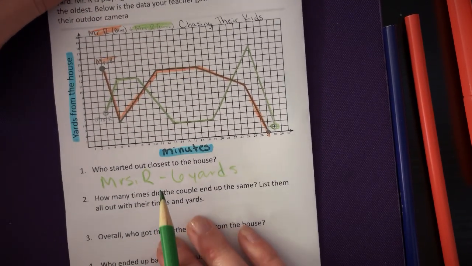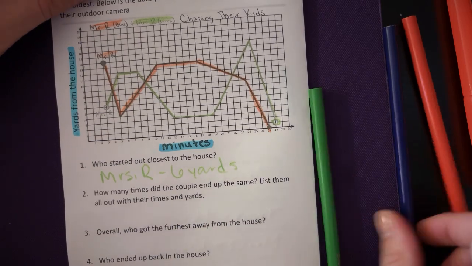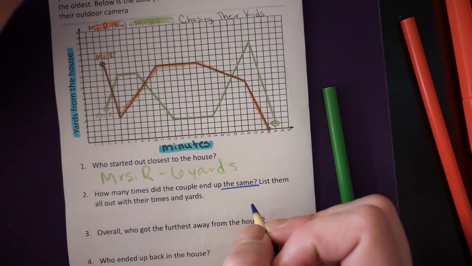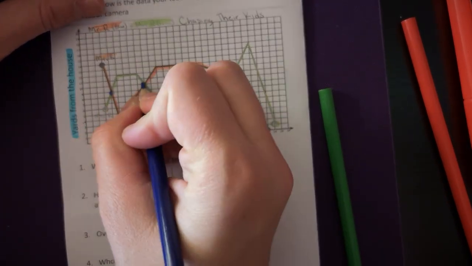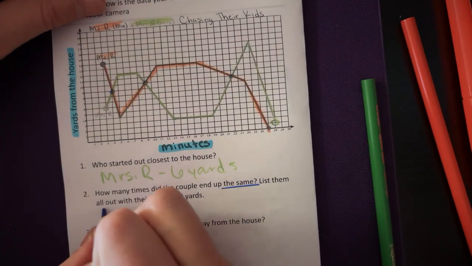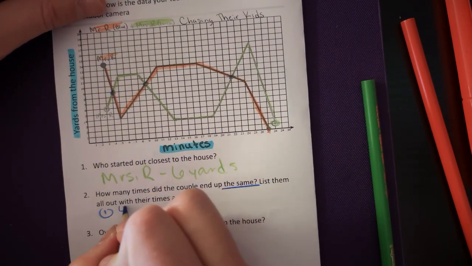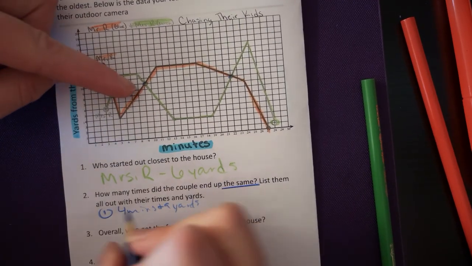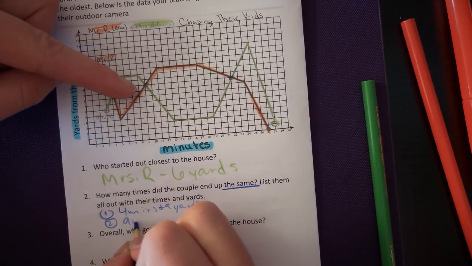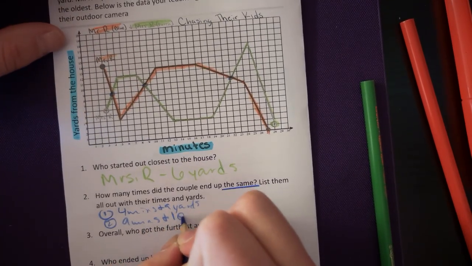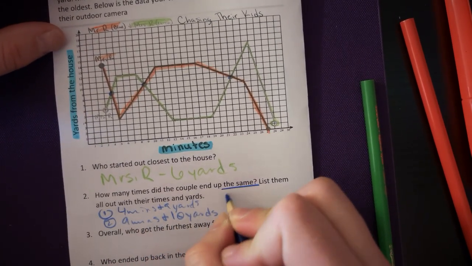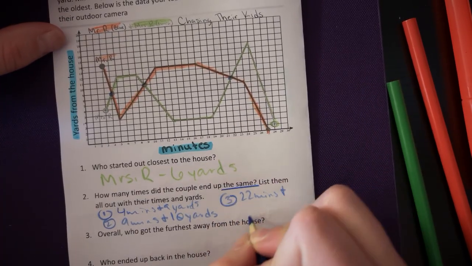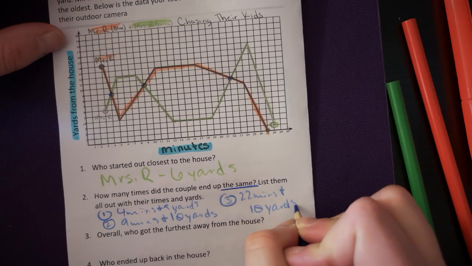All right, how many times did the couple end up the same? All right, so list them out with their times and yards. So that's where we're looking at the intersection, and this time it intersects 3 times. Okay, so the first one is at 4 minutes and 9 yards. That's this one. The next one here is at 9 minutes and 10 yards. And then the third one here is at 22 minutes and 10 yards. All right.